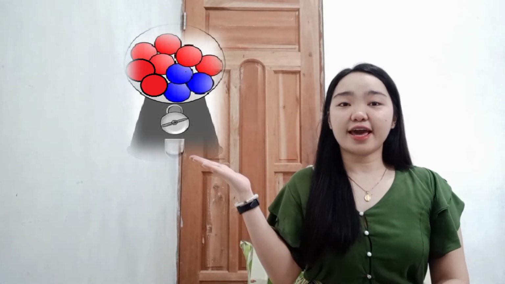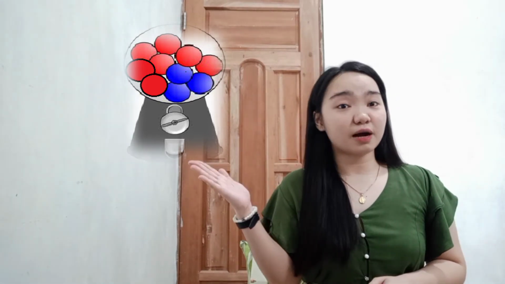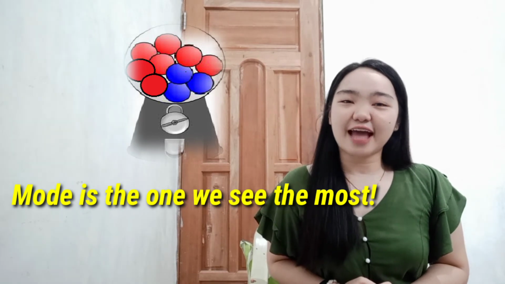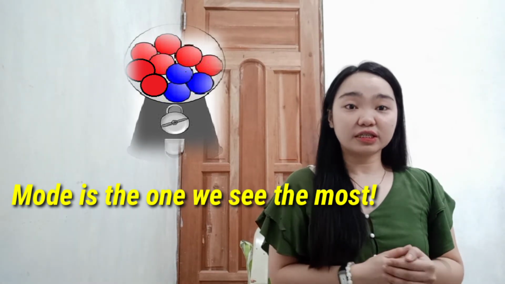This one is a gumball machine. What do you notice in this picture? We notice that we have 2 colors of gumball, the red and the blue. But the question here is, what do you see the most? Is it the red gumball or the blue gumball? Correct, that is the red gumball. When we say it is the one we see the most, based on the song that you have heard, what is it? Correct, you got it right, that is mode. Mode is the one we see the most, or the one we see most frequently.